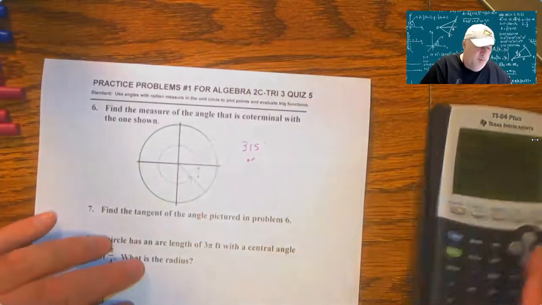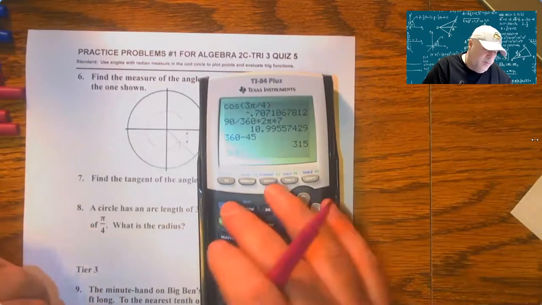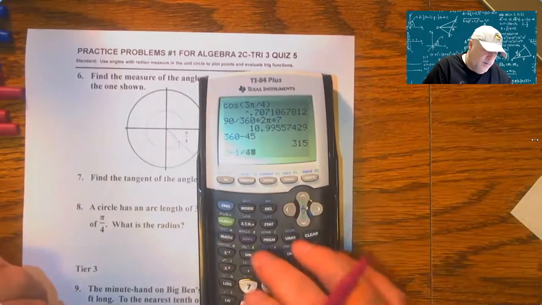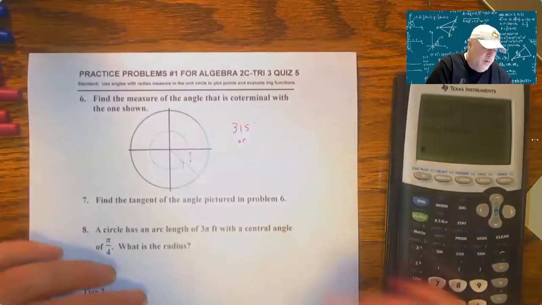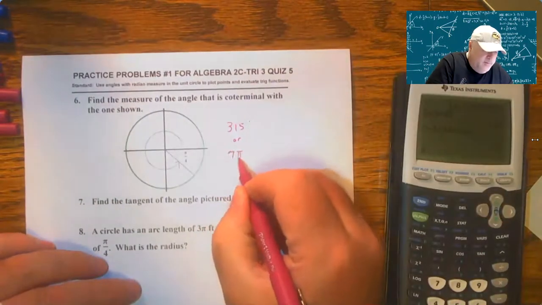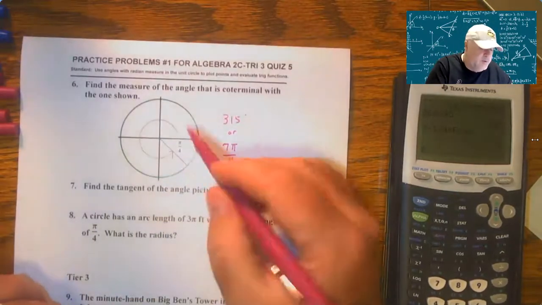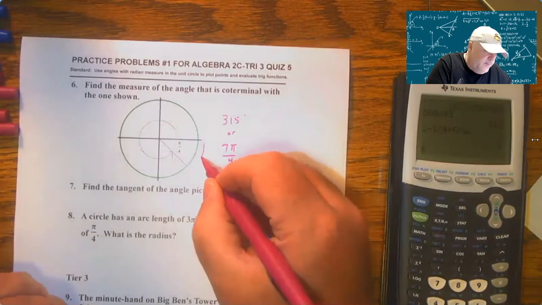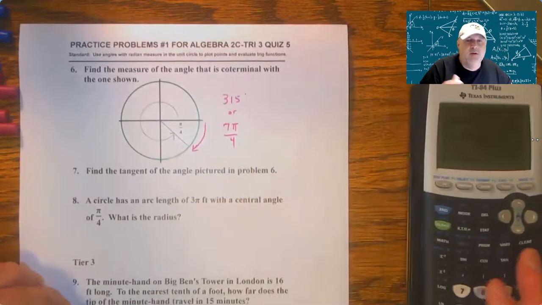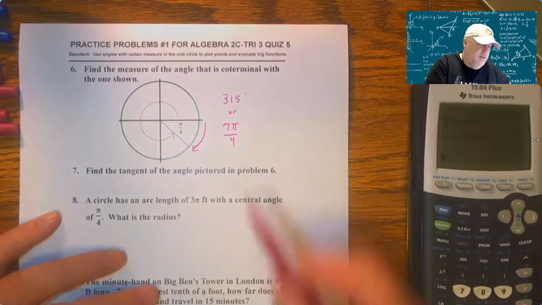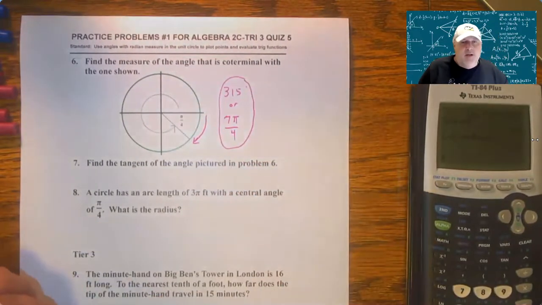Or back up pi over 4 from 2 pi. So you're doing 2 minus 1/4, and then just converting that to a fraction. So 7 pi over 4 is the radian measure. So remember, all the way around is 2 pi, back up pi over 4. So you're doing 2 minus 1/4. Treat the pi as a variable, and you will have it. Or you can just convert 315 degrees to radians.